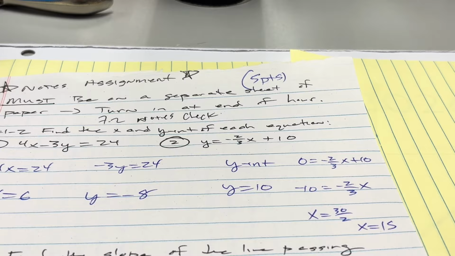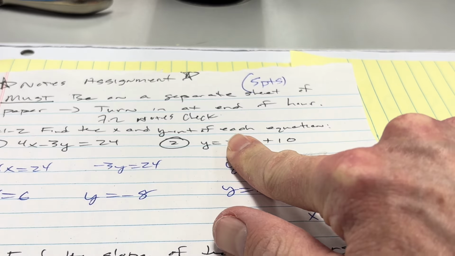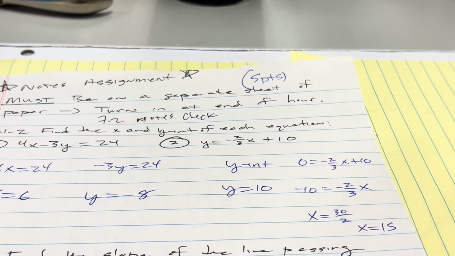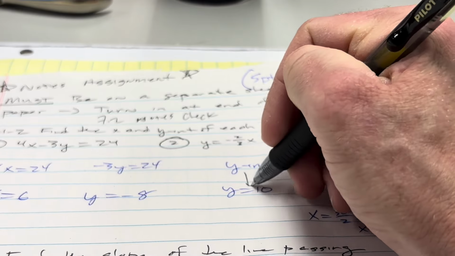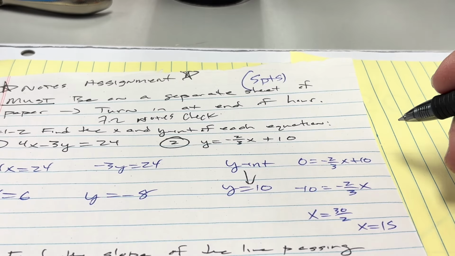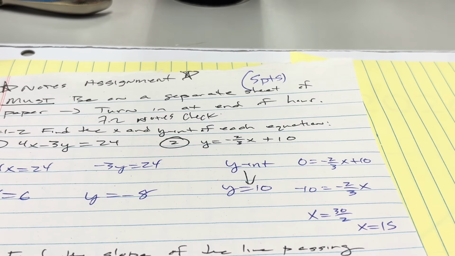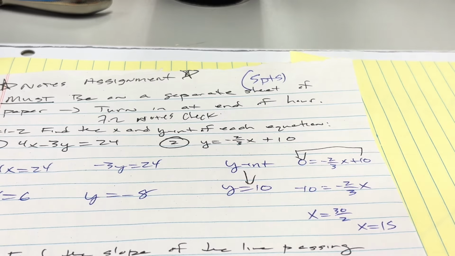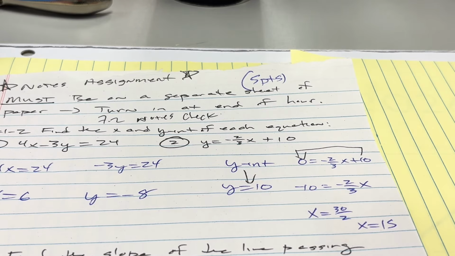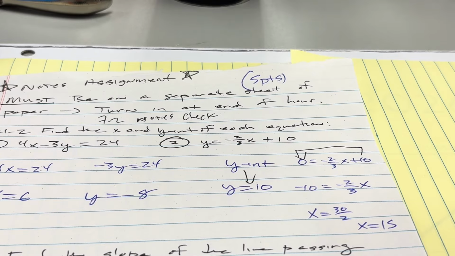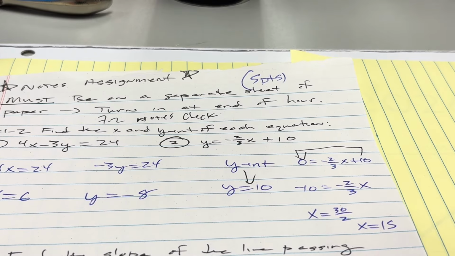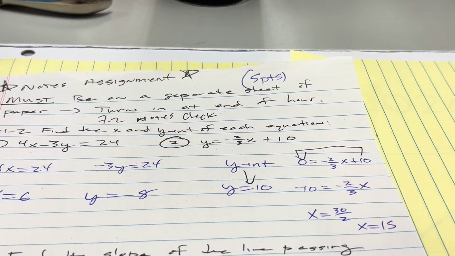All right, this is in slope-intercept form. So again, cover-up method, x is 0, so y equals a positive 10. Y equals 10 is the y-intercept. All right, then for the x-intercept, I have to say 0 is equal to negative 2/3 x plus 10. I'm going to move this over. I'm going to divide by a negative 2/3, or I'm going to multiply by a negative 3 over 2.